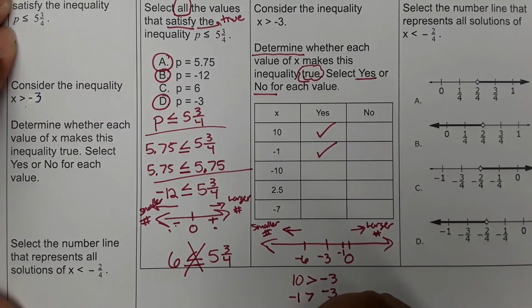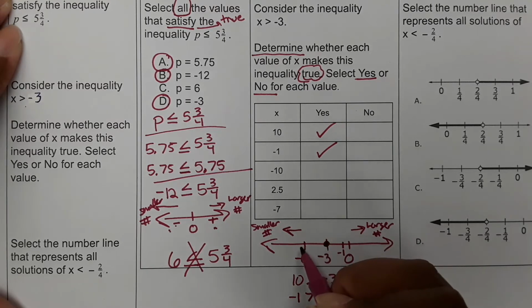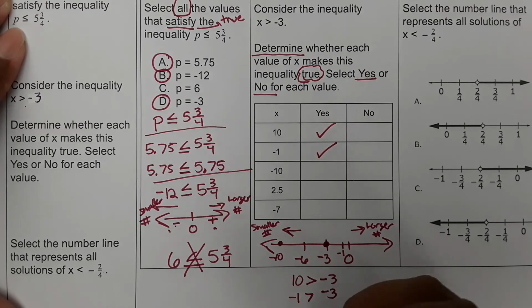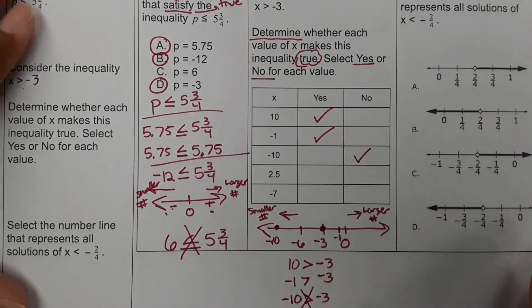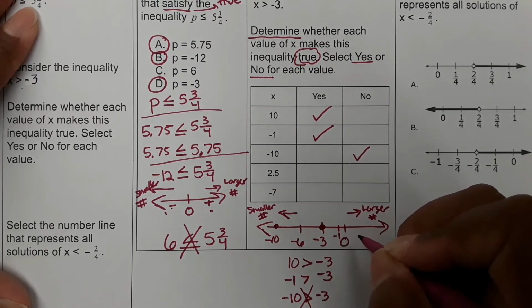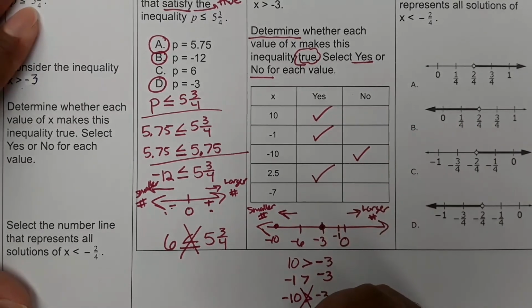Negative 10 now. Is that greater than negative 3? Now negative 3 is here. Negative 10, so owing $10 or losing 10 points, would be over here, and that's bad. That is actually smaller because it's farther to the left. So this is not a true statement. We would mark no. 2 and 5/10 is positive, which means it's on the right of 0, which means it's to the right of negative 3, which would be yes. So 2 and 5/10 is indeed greater than negative 3.